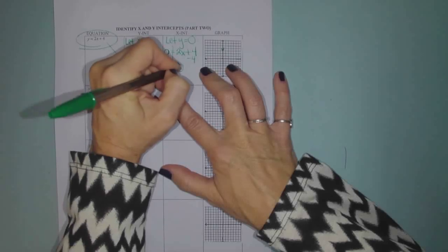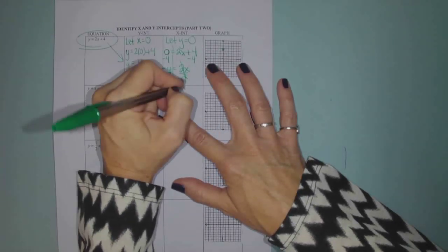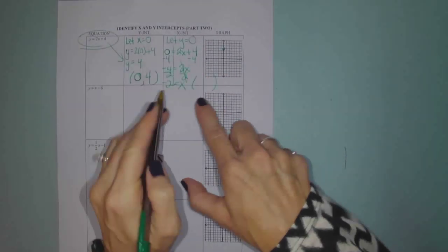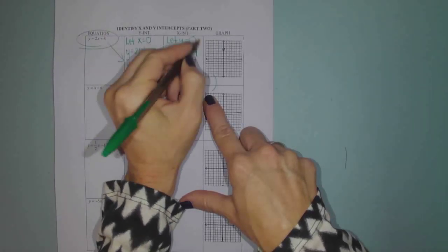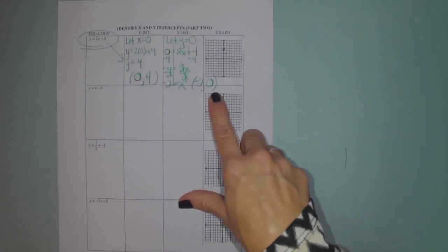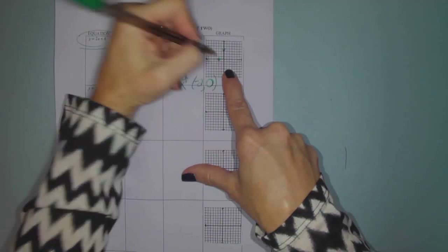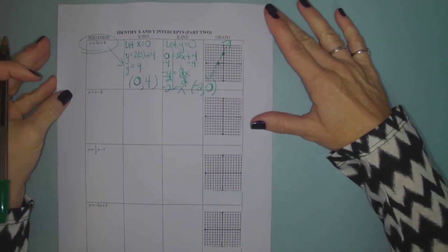Negative 4 equals 2x. Divide by 2, divide by 2. Boom. So x is equal to negative 2. So as an ordered pair, when x is negative 2, y is 0. Negative 2, 0. So left 2 and stay put. Connect the dots and you got yourself a nice straight line.